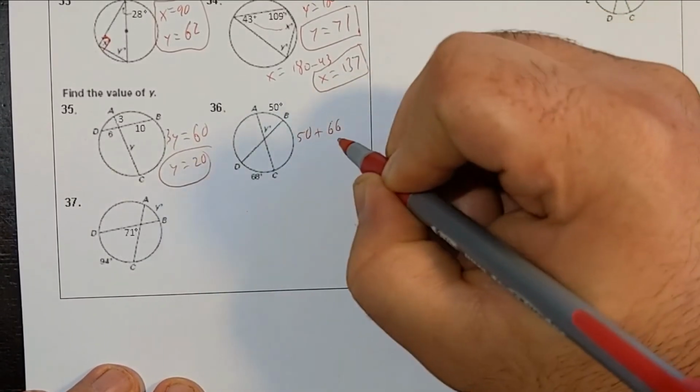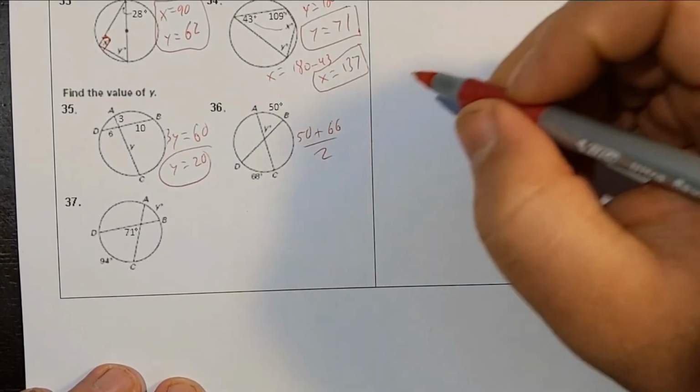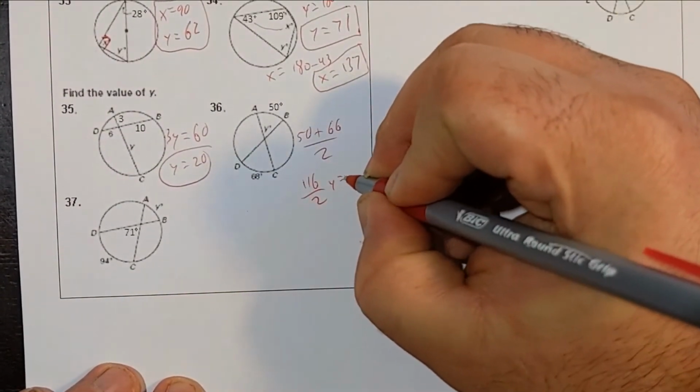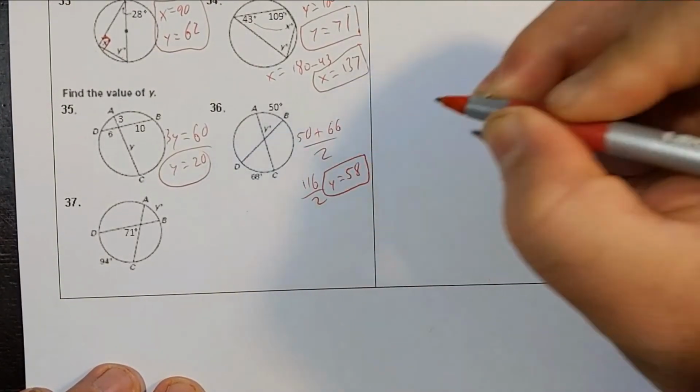On 36, this is the average of these two arcs, so you'd get 50 and 66, I think that says, and divide it by 2. So that would be 116 divided by 2. You find out your y is 58.